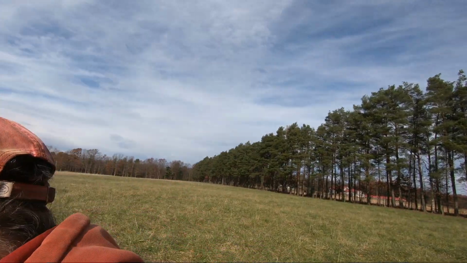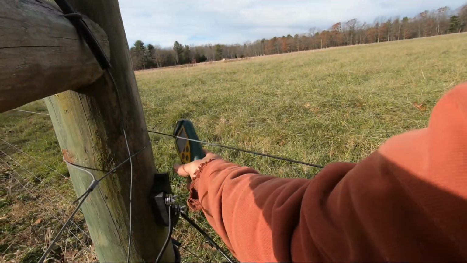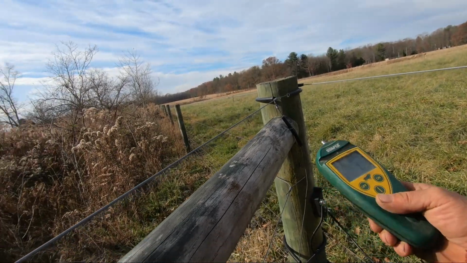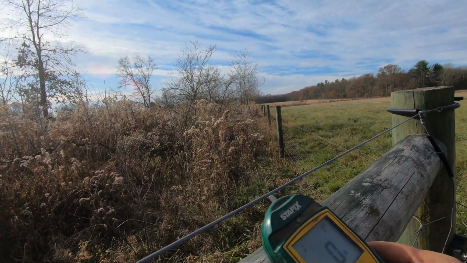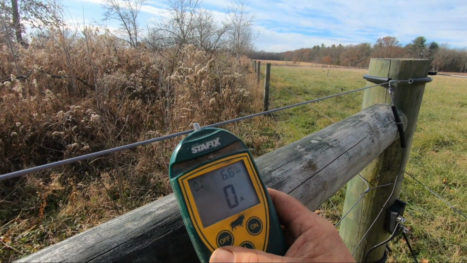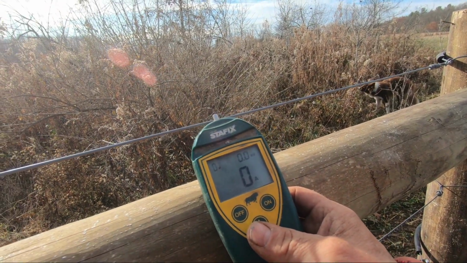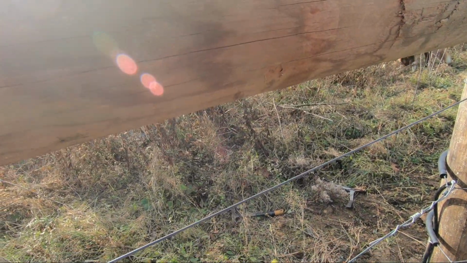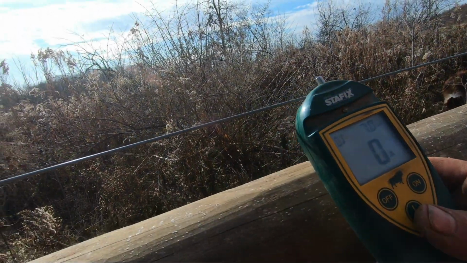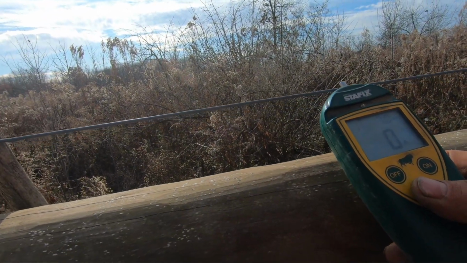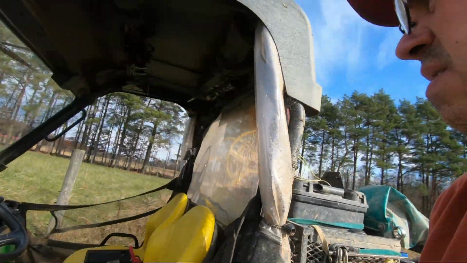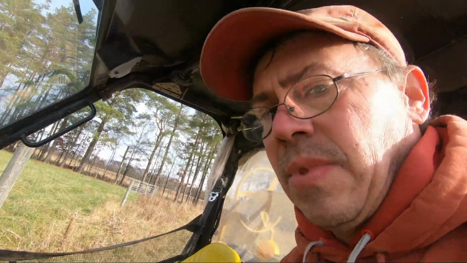Fence is hitting about 7,000 today. Turn that jumper on. So that makes this fence here hot. Down to 6.6. This top wire's hot. No. So we need to put a jumper on here. It's not a big deal. I'll show you how to do that.